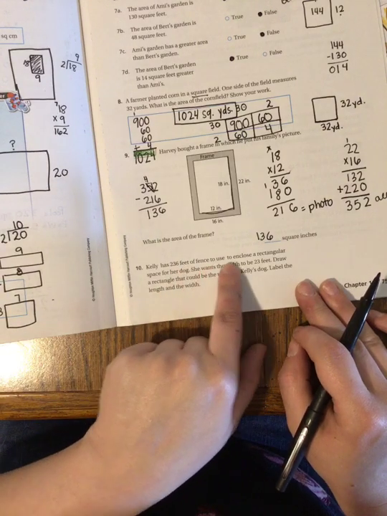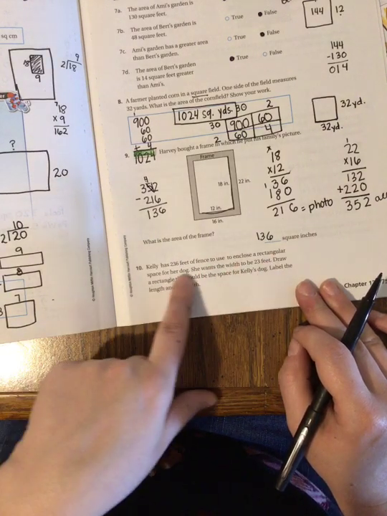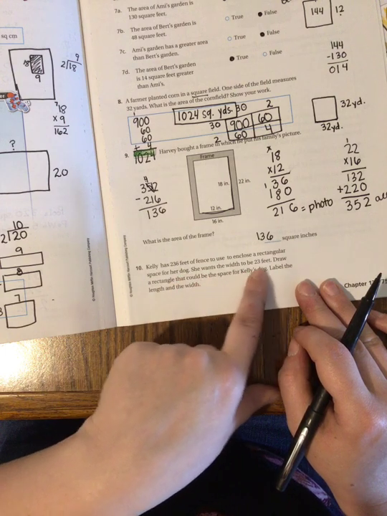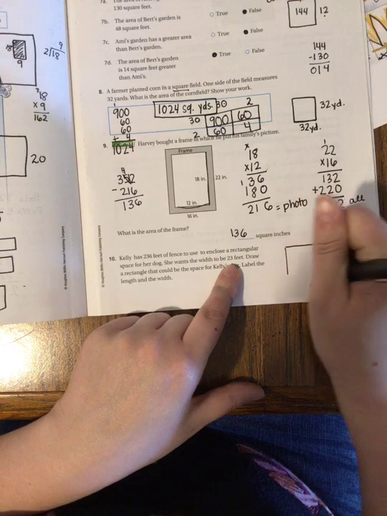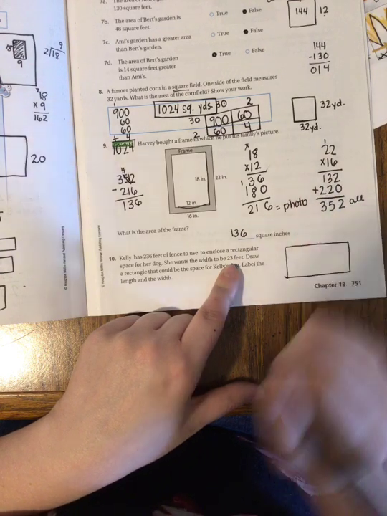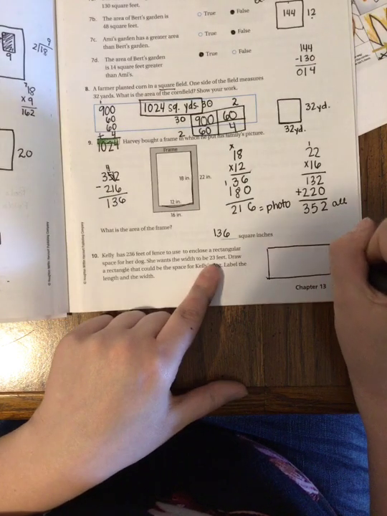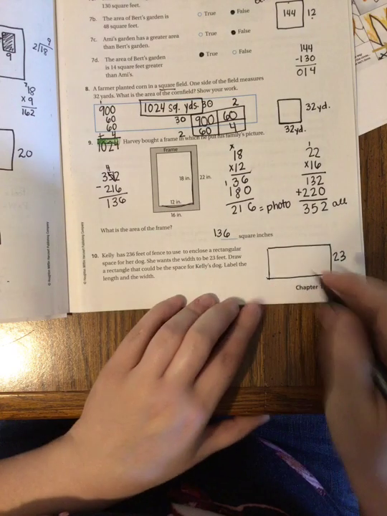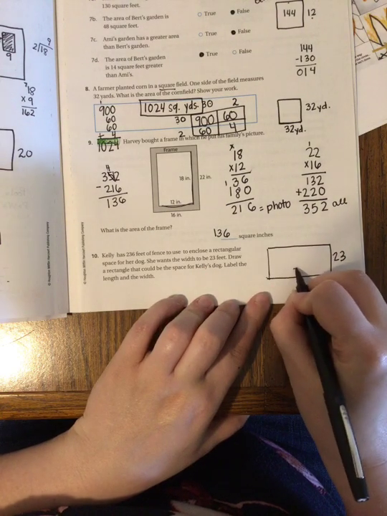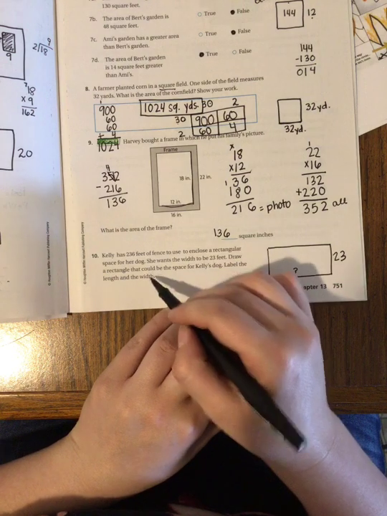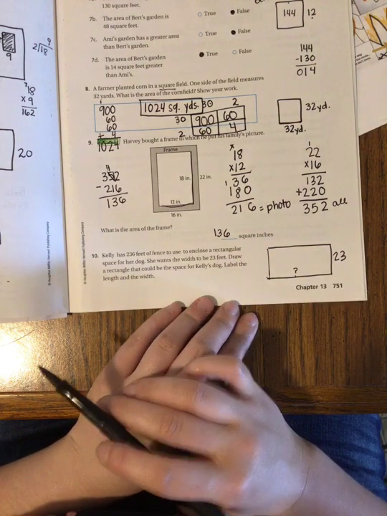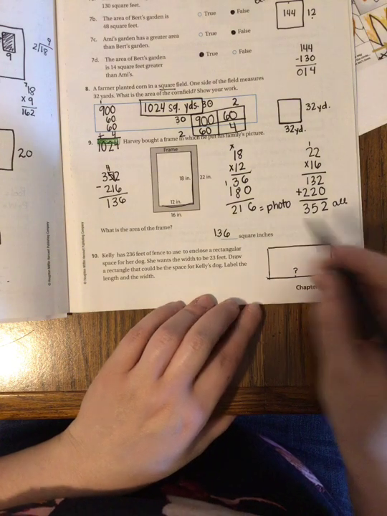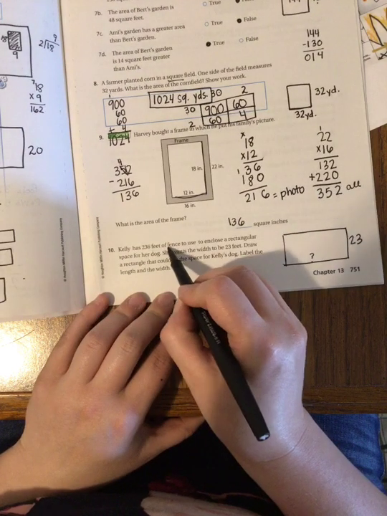Kelly has 236 feet of fence to use to enclose a rectangular space for her dog. She wants the width to be 23 feet. So she's making a rectangular space. The width is 23. And we need to figure out what the length is going to be. It says draw a rectangle that could be her space. Label the length and width.